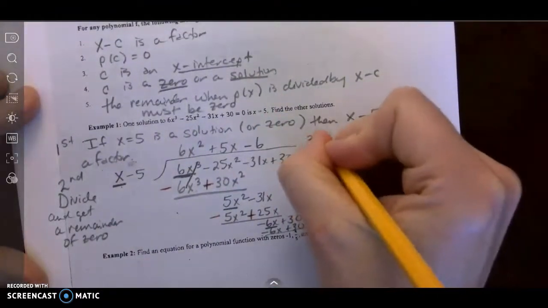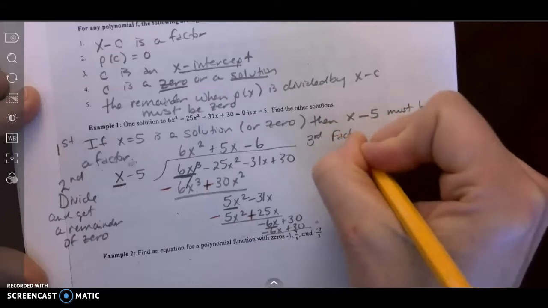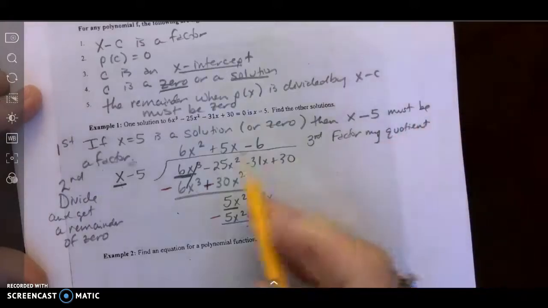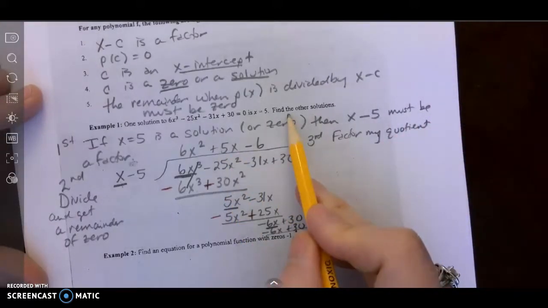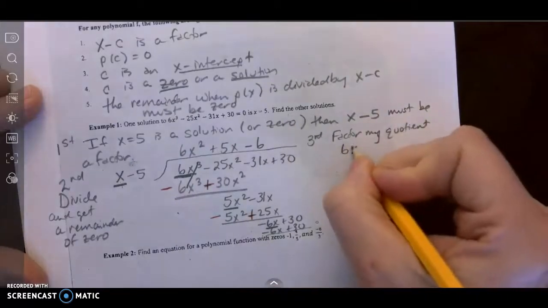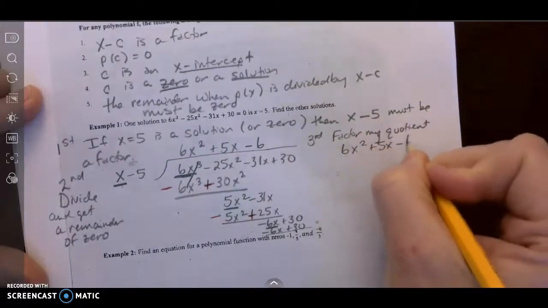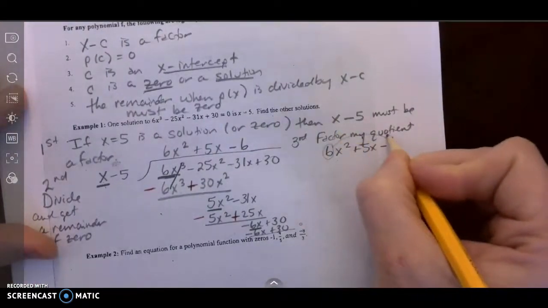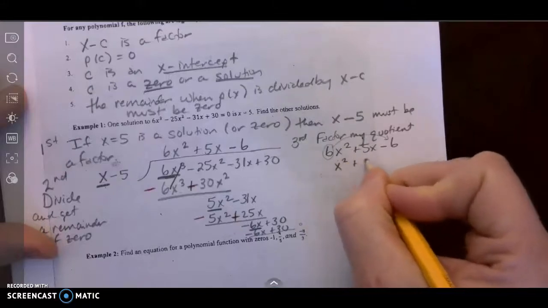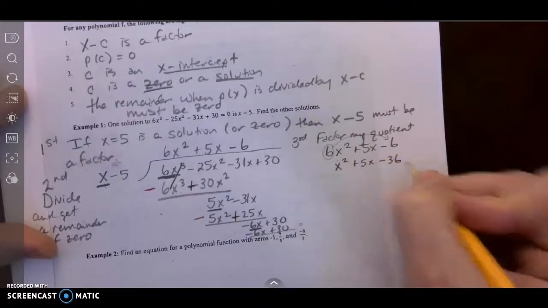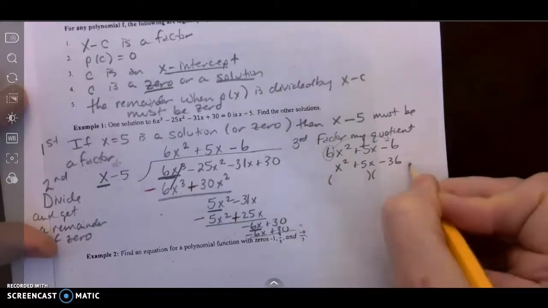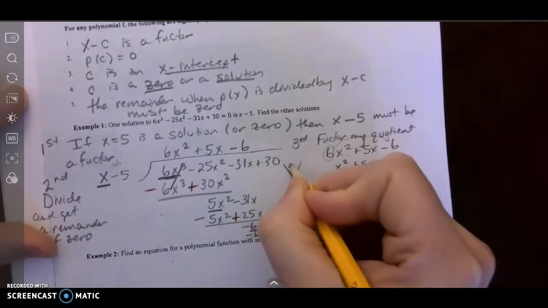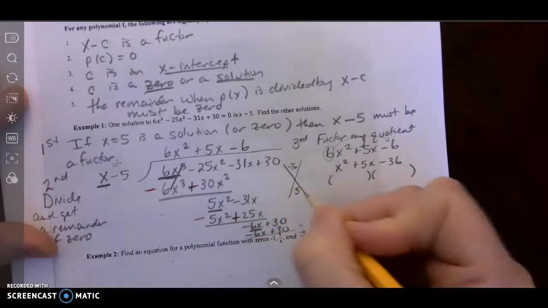Now my third step is to factor my quotient. And that will allow me to find the other solutions. So I have 6x squared plus 5x minus 6. I'm going to use slide and divide, and I get x squared plus 5x minus 36. I factor that, using my diamond, I want a product of negative 36 and a sum of 5.